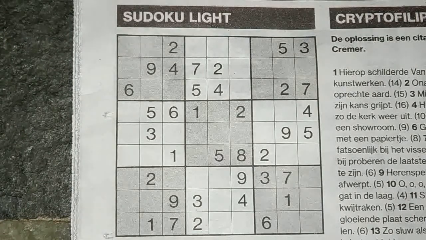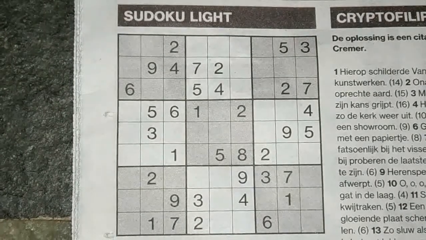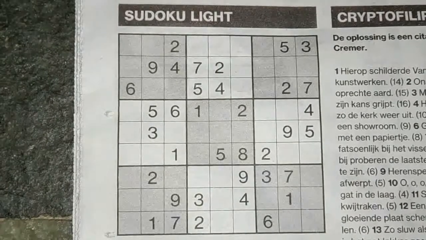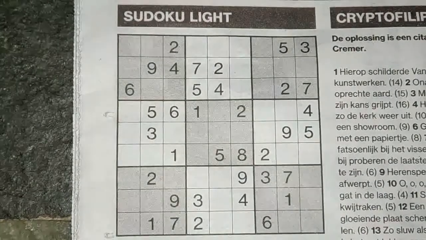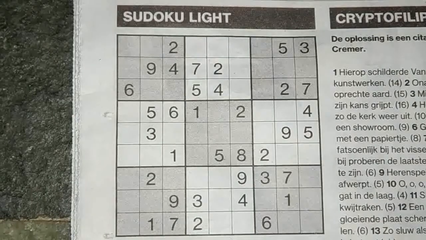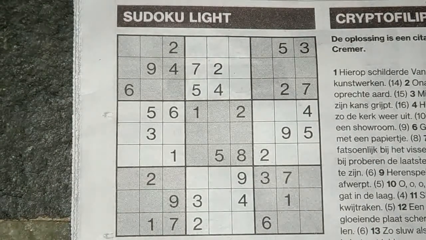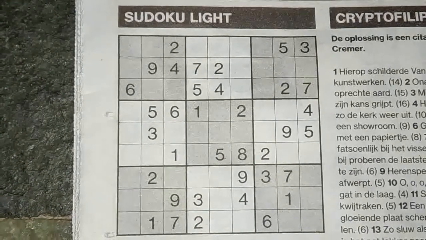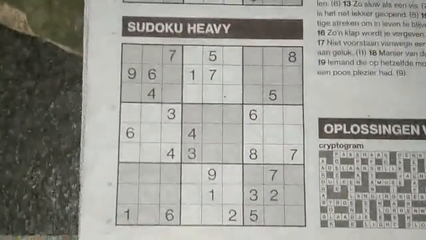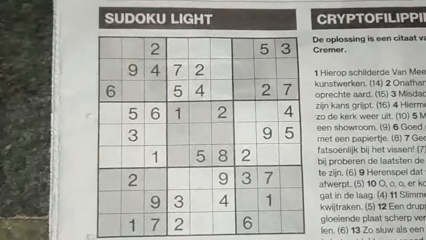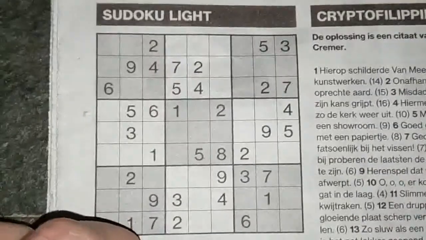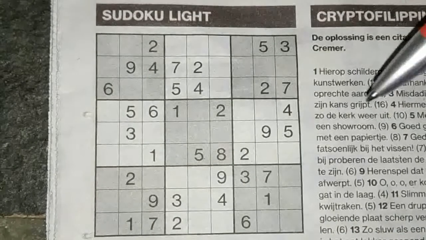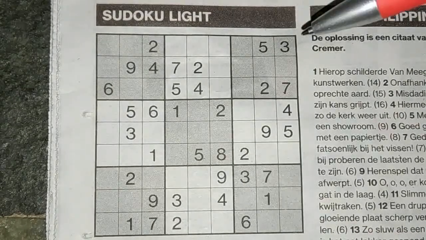Today is Friday the 13th. Yes, it's Friday, March the 13th, 2020. Lucky or unlucky day is this? Anyway, we have today two Sudokus, a light Sudoku and a heavy Sudoku. We will start with the light version, so let's get started.